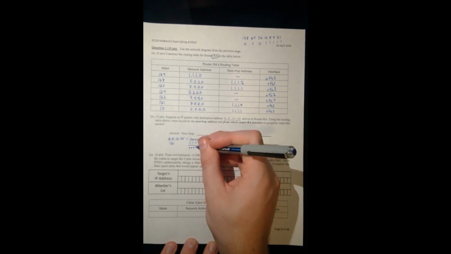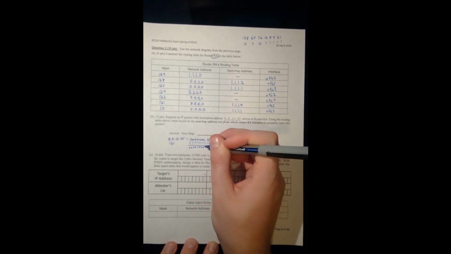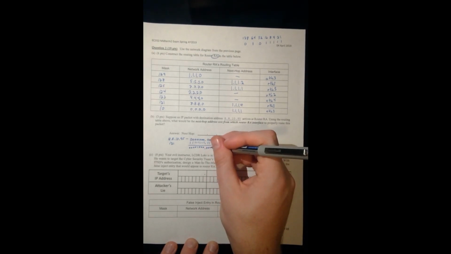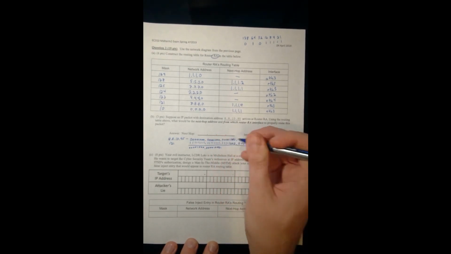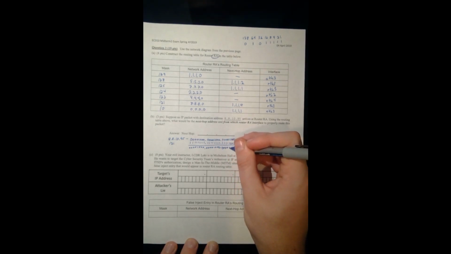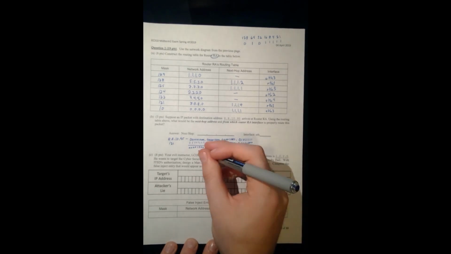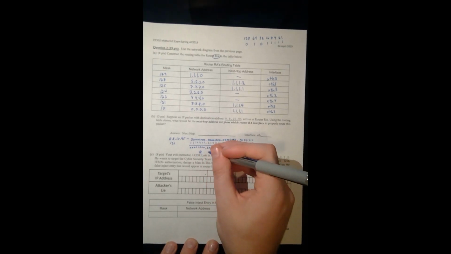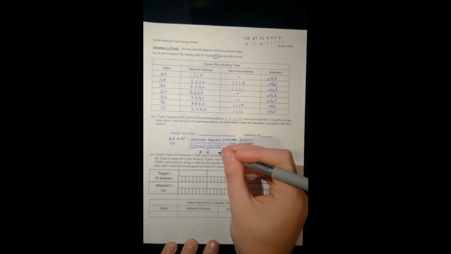So here it's going to stay what the original number was, which is 8. Here it's going to change a little bit. So we're going to have 0, 0, 0, 0, 1, 0, 0, 0. And then 0, 0, 0, 0, 0, 0, 0, 0. And if we convert this back to decimal, this is going to be 8.8.8.0, which does match that IP address.